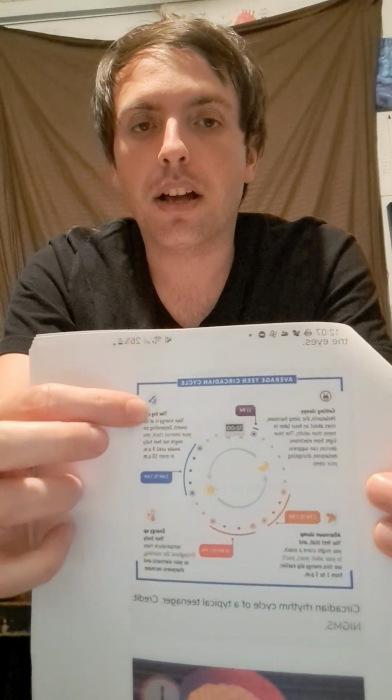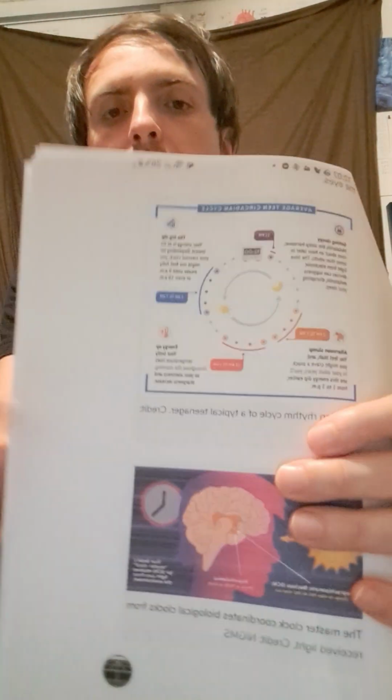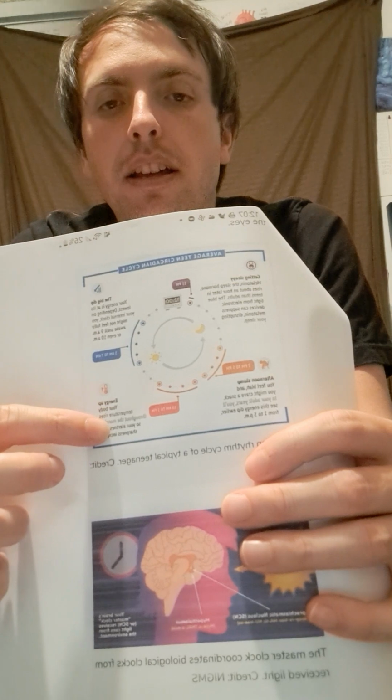Okay, and on this part here, I'll tell you what it says. The big dip. The big dip is your energy is at its lowest depending on your internal clock. You might not feel fully awake until 9 a.m. or even 10 a.m. Okay? And over here, the bottom part says, energy up. Your body temperature rises throughout the morning, so your alertness and sharpness increase.